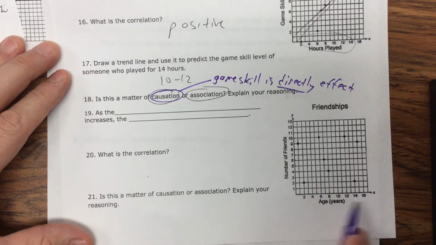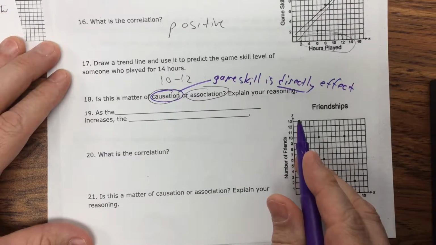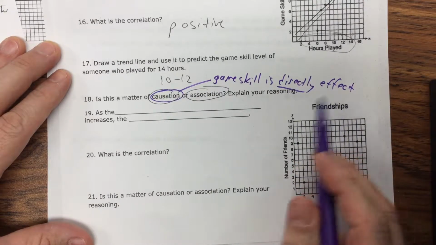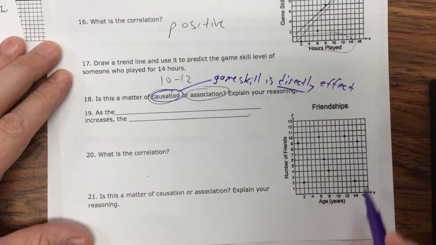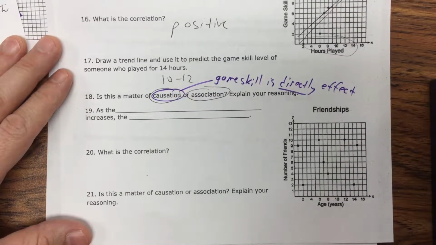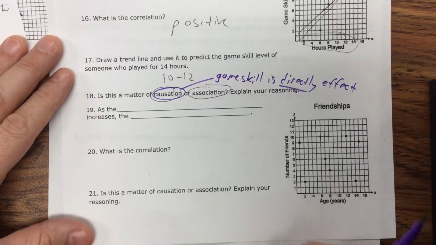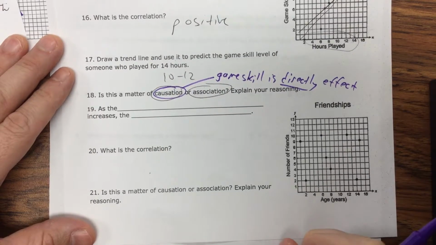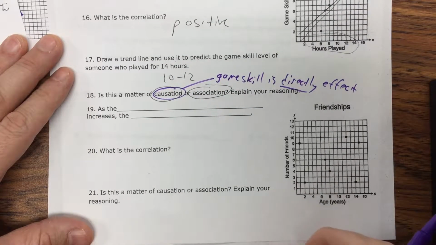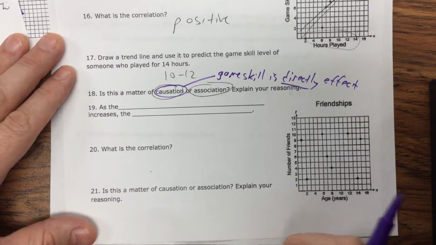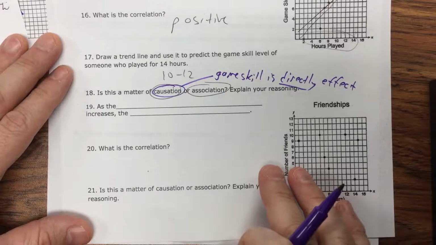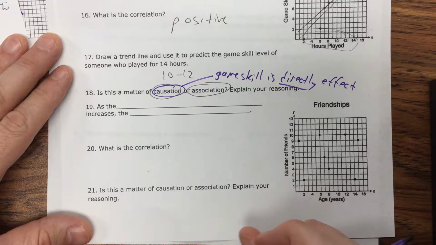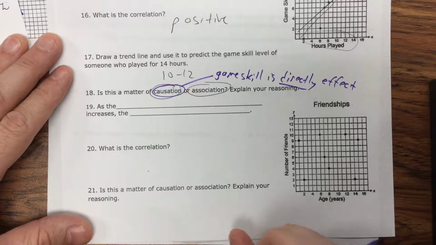We have age in years and the number of friends. Okay? So it's all about friendships. So it's pretty scattered, right? Doesn't seem to maybe have much to do with each other. Now, you could argue this other ways. You could say, you know, you have a lot of friends when you're young and in school because you're all hanging out all the time. But as you get older, you get married, you have kids, you're hanging out with fewer and fewer people.